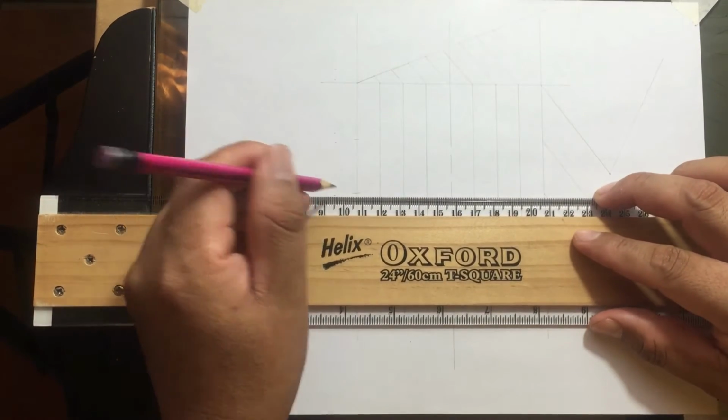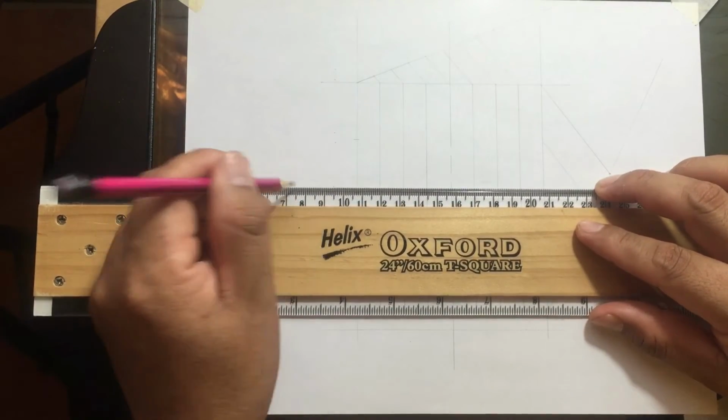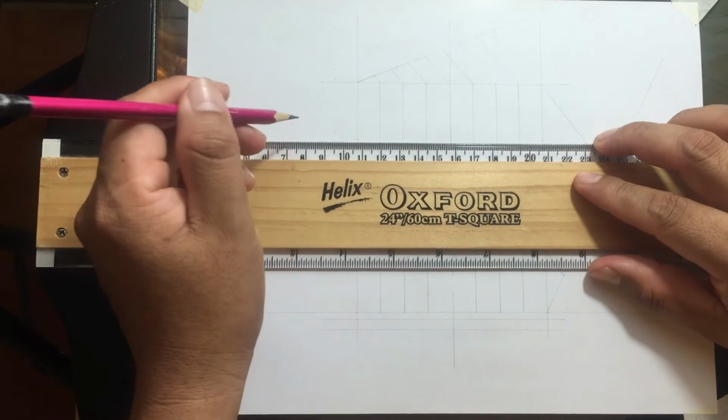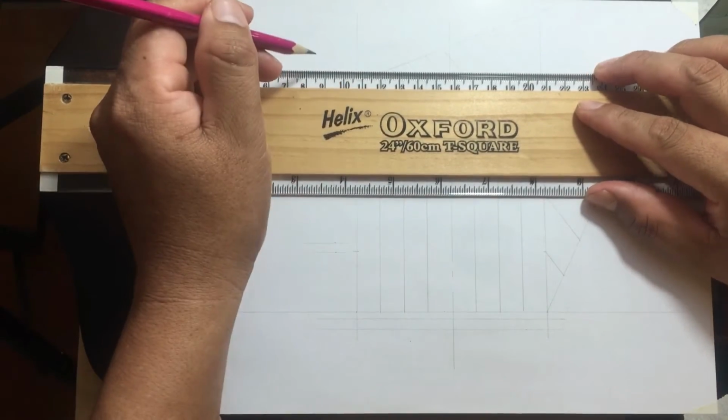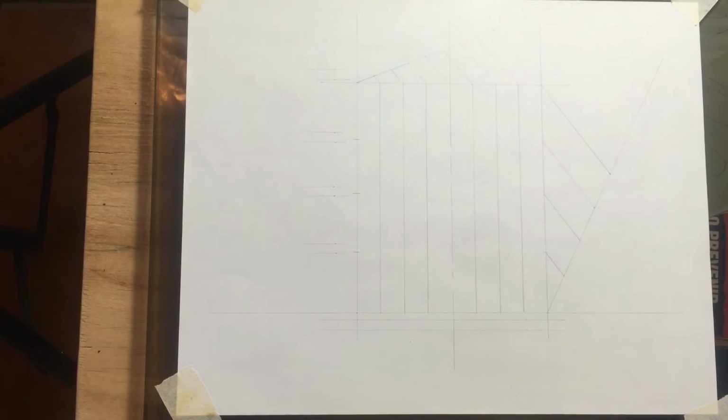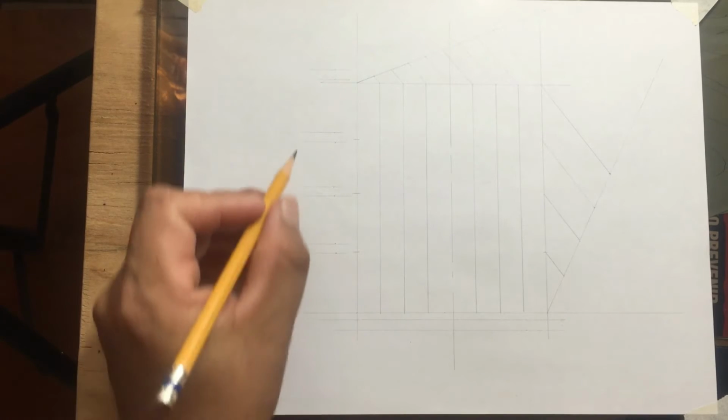Then we label onto the bottom and then onto the left hand side. So these points will be labeled accordingly.